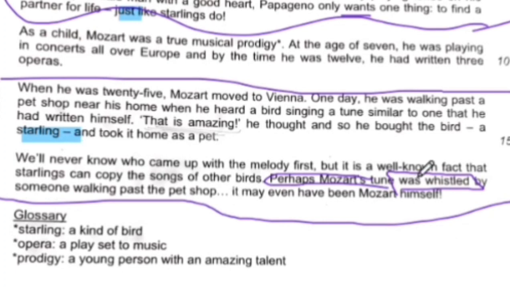So, let's check. Bismillah. He had written himself. That's amazing. Show surprising. Can we go for amazing? Yeah, it shows surprising. Yeah, and it's one word, but it's not an adverb. So it's not gonna be this because I told you it must be an adverb. So next.